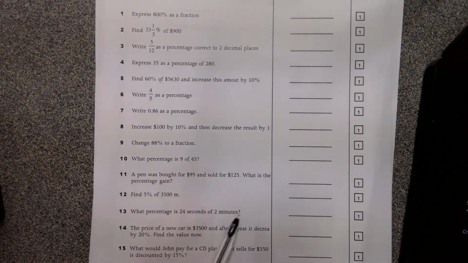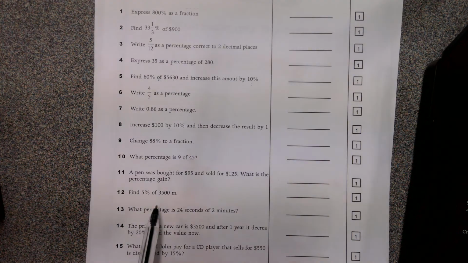Question 11, a pen was bought for 95 and sold for 125. What is the percentage gain? So you can see the gain. The gain is how much extra to sell it, what was added to it, and change that to a percentage of what it originally was bought for.